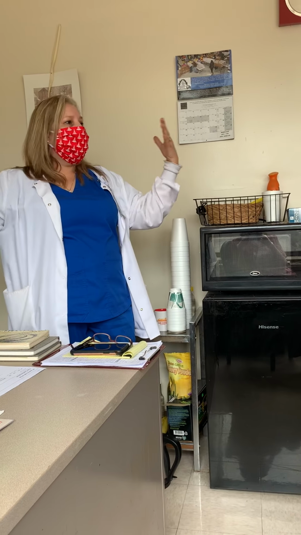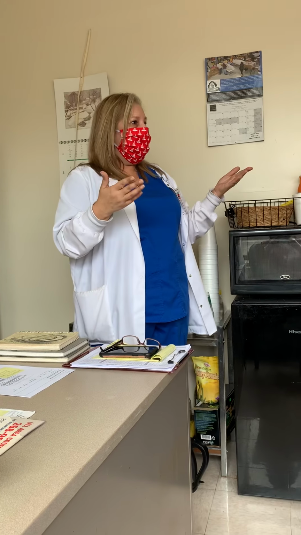So now when we talk about observation, right now we don't have anybody here that has the coronavirus, okay? The only way it's going to get in here is if it's brought in by an employee or a patient that comes from the outside. So they talk about this 14-day quarantine for patient B. The 14 days is a good number.